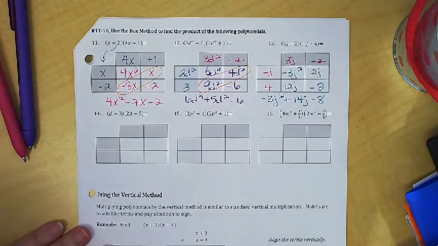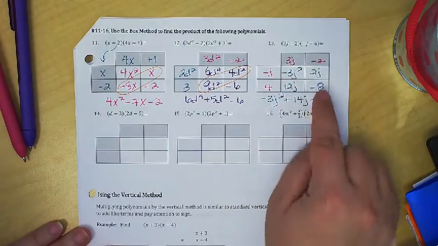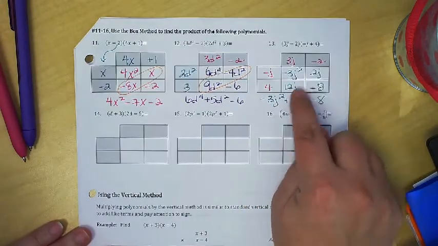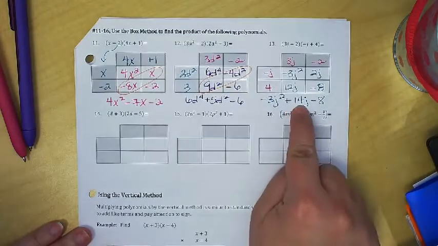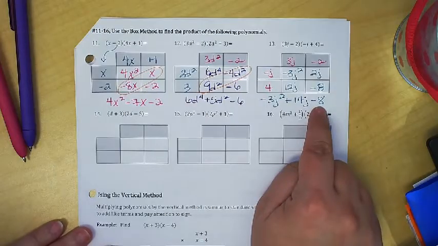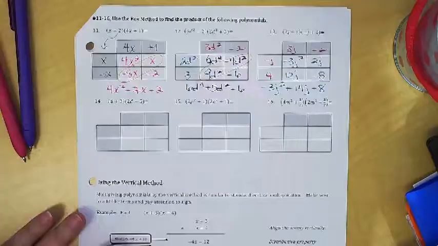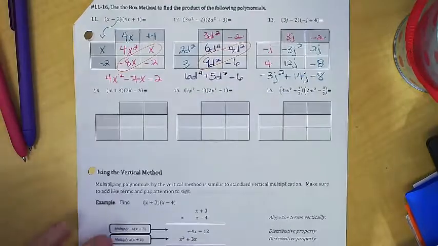All right, so check your answer. If you got negative 3j squared, that is correct for the first term. These combine, so we end up with 14j in the middle term, and then the negative 8 is your constant, and that comes here at the end. Okay, I want to do one more with you. I want to do number 15 because I want you to see that sometimes a little something happens.